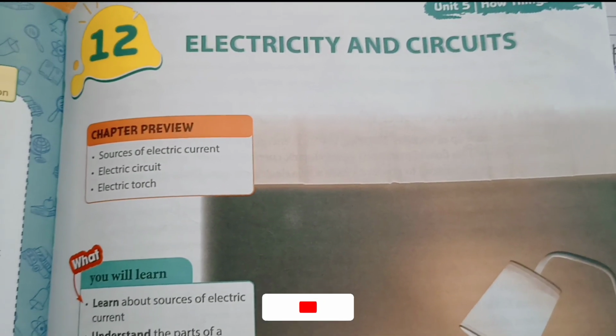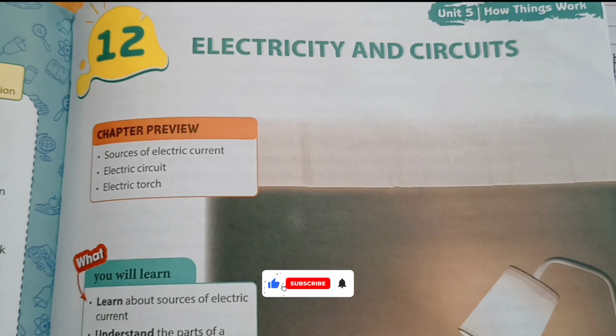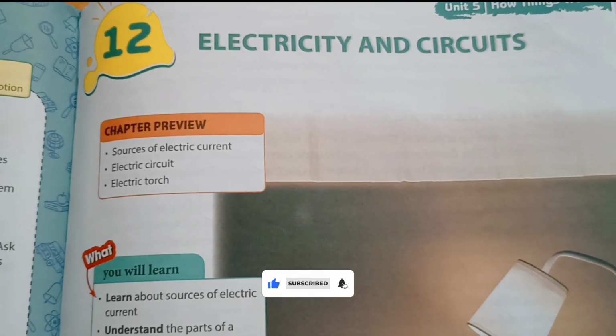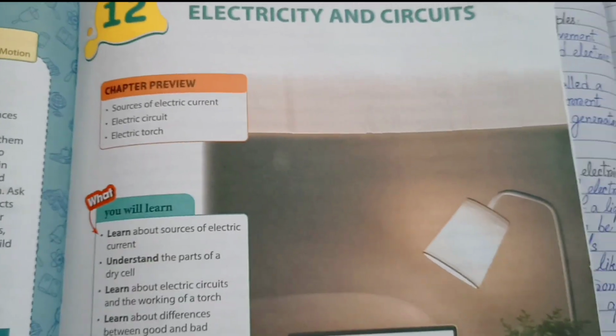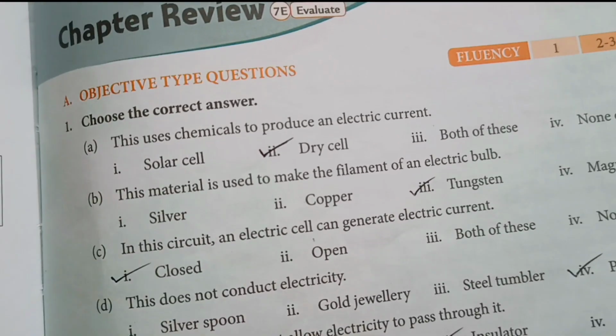Today I am going to give you the exercise question answers from chapter 12 Electricity and Circuits, class 6 West Bengal board. The subject is science. Okay, so let's start with the objectives. At first we have the objectives from the chapter.